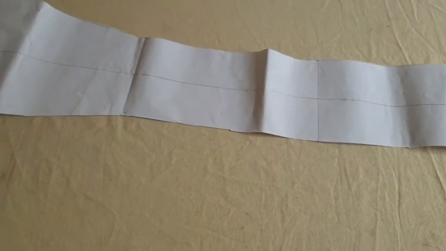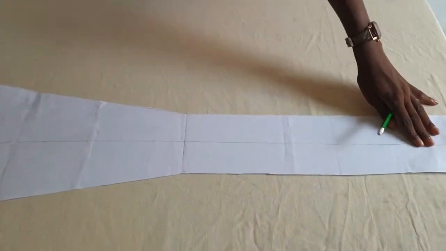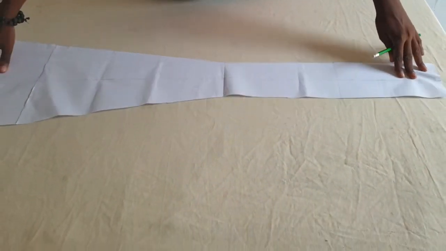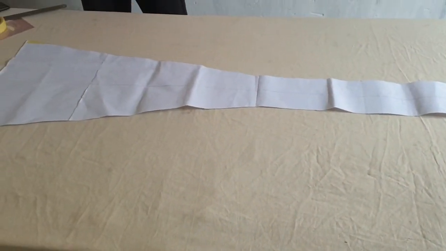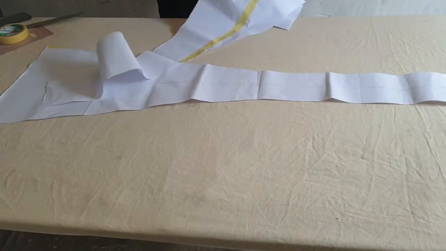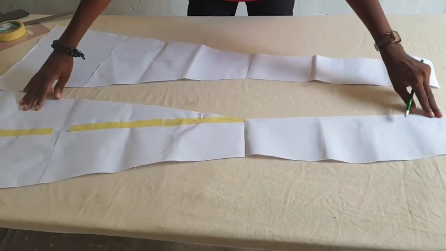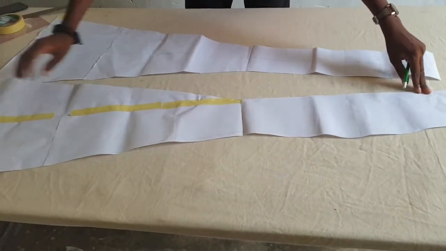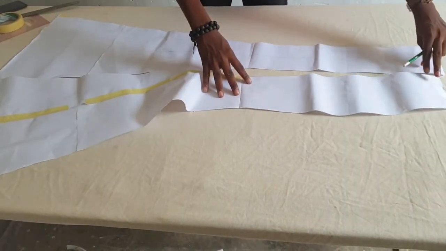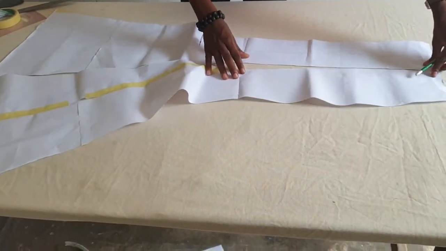Okay, so can you see now? This is the middle point. This is the middle panel. Then the first one serves as the side panel. Can you see now? So it's going to be like this. You join it together. Can you see the way it's aligning?